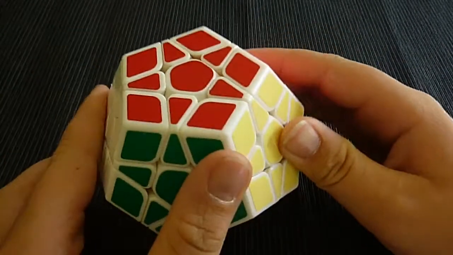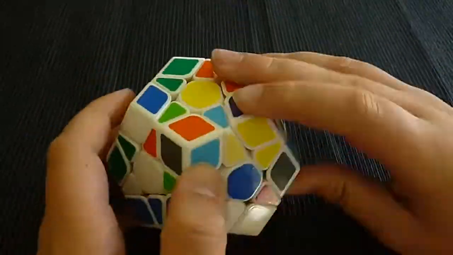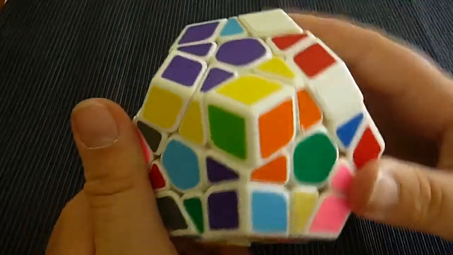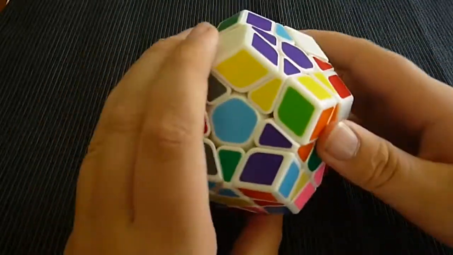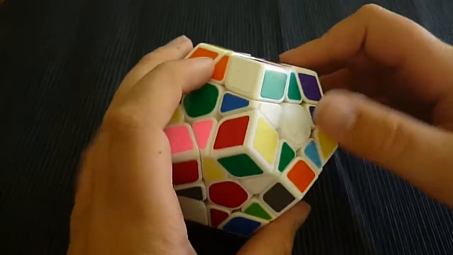So first, let's give this a good scramble. There we go, this looks scrambled well enough. So you're just going to want to pick any side and just solve that layer.